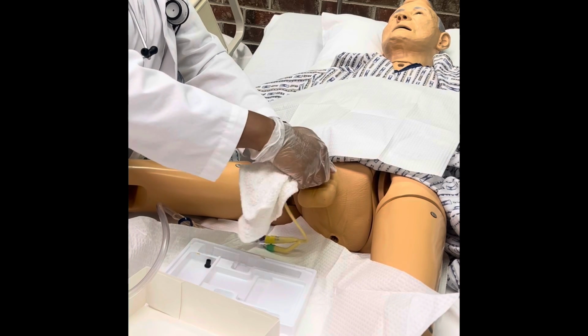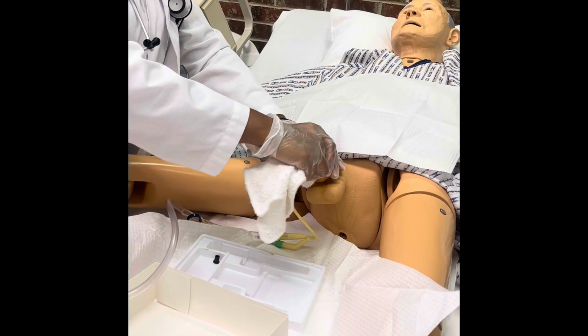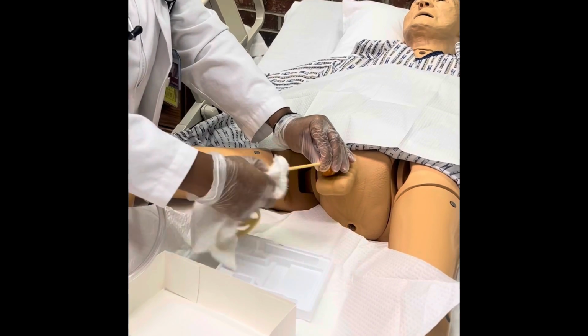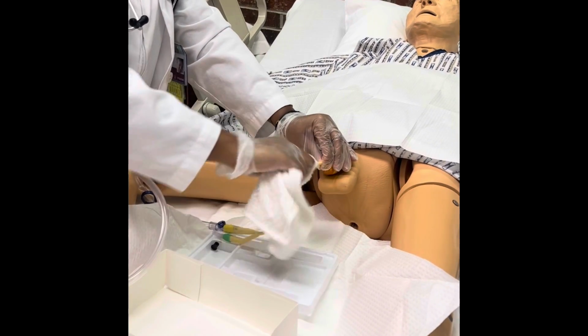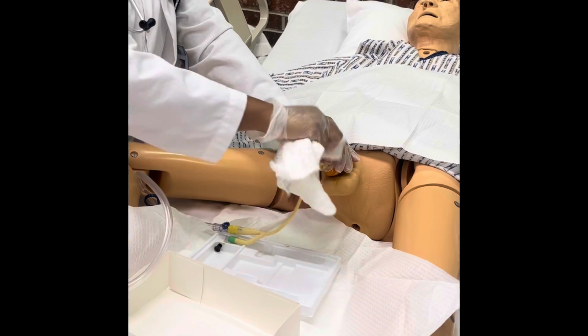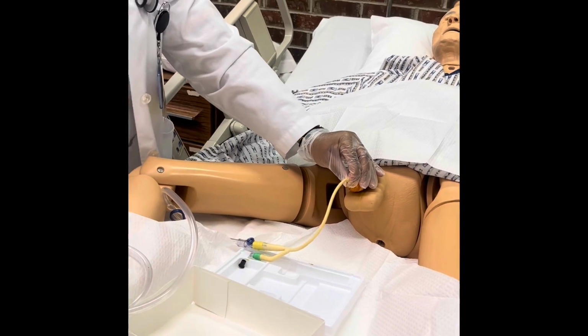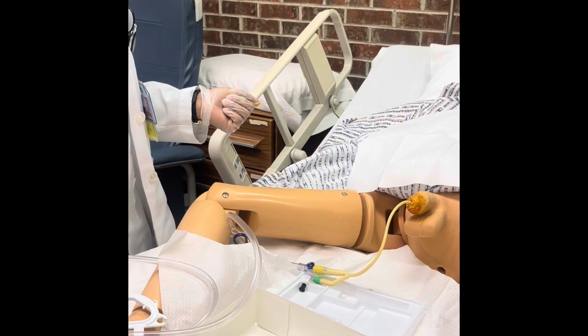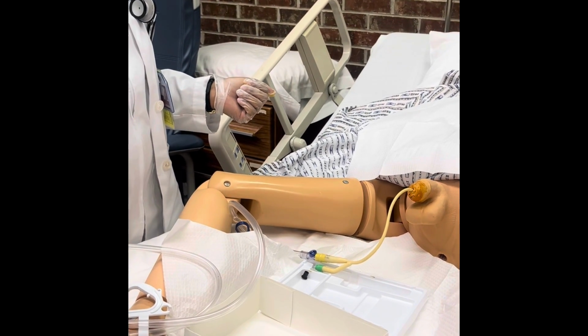And I'm gonna start at the very tip of the penis as much as I can and go down it in a circular motion. And do that a couple times. If the peri wipe got too dirty or too messy and I feel like I need to get another one, I would, and keep doing this till I feel it is clean. All right, now I'm gonna discontinue.